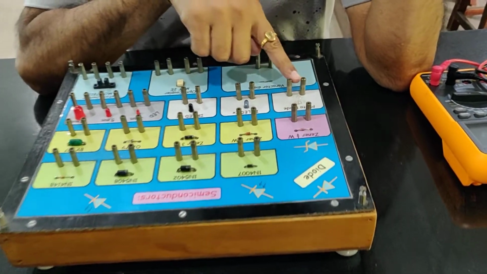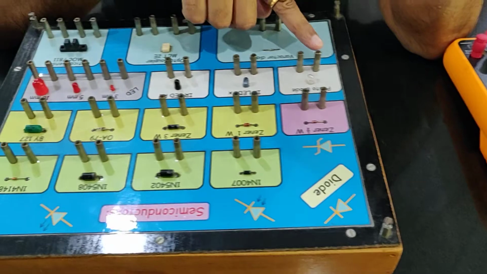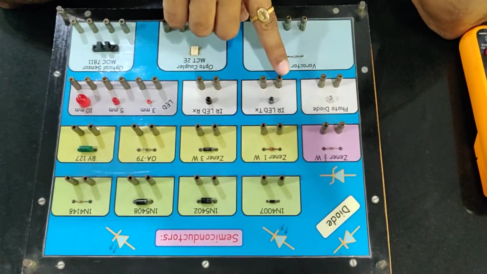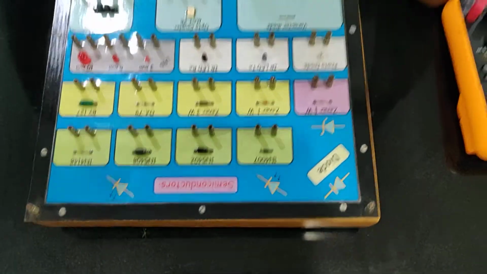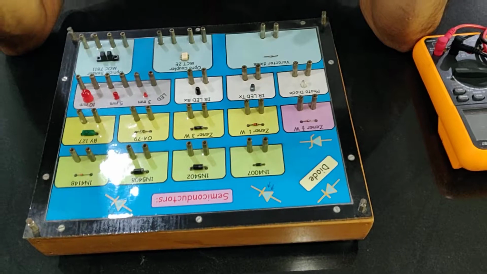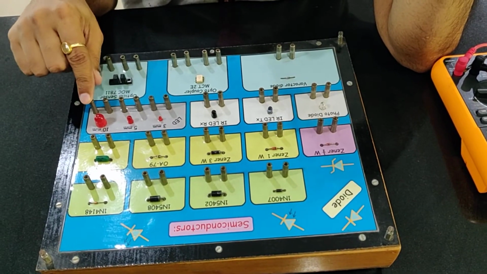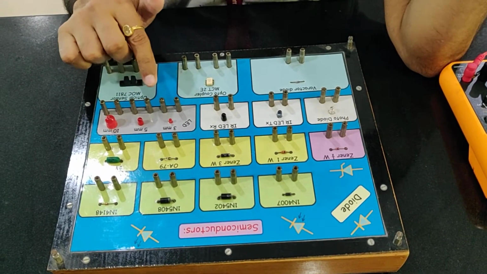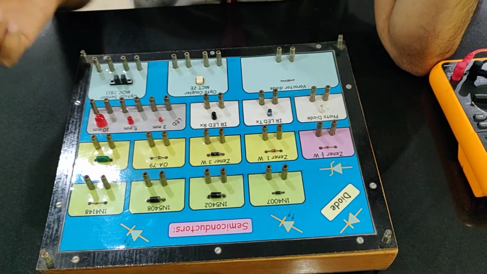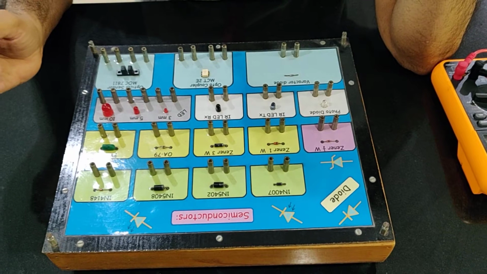Second, there are other diodes also available. There are photodiodes, there are IR LEDs, that means light emitting diodes emitting infrared, and there is a normal LED, which is red color, green color, etc. An LED works as an indicator.